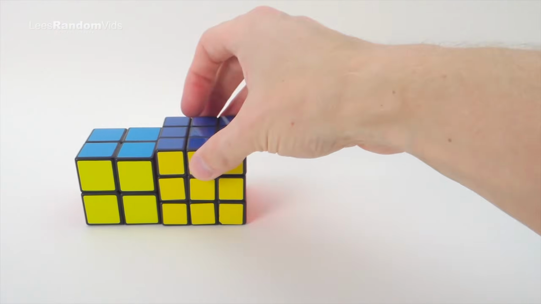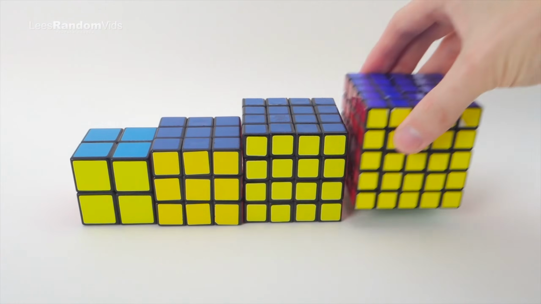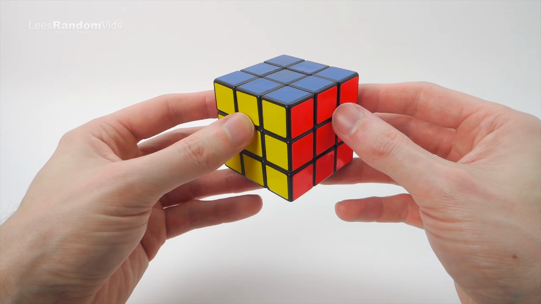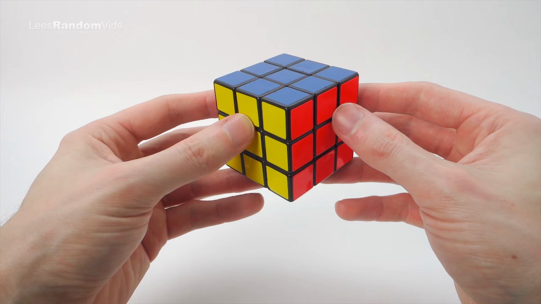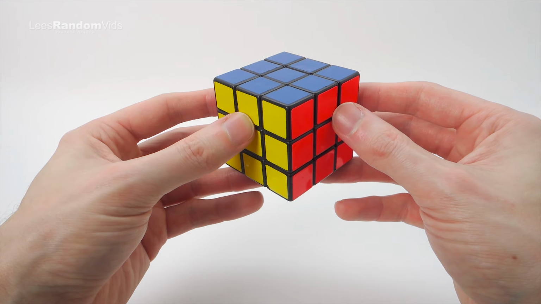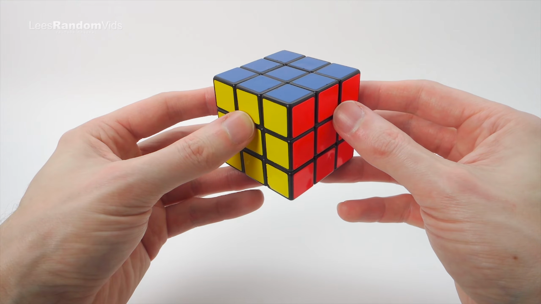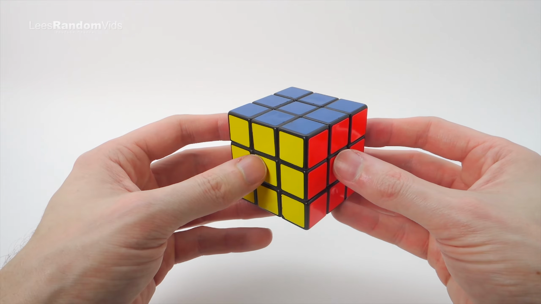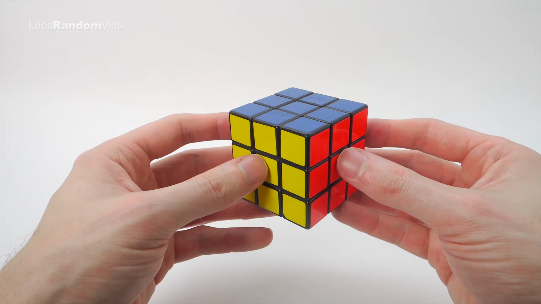Check out my other videos showing you how to solve a 2x2 Rubik's Cube, a 3x3, a 4x4, and even a 5x5. To do this pattern, you do need to start with a solved Rubik's Cube, so you need to know how to solve one or have a solved one, and you need to know how to use algorithms on a Rubik's Cube too. If you don't already know how to use algorithms, then check out my 3x3 tutorial on how to solve a Rubik's Cube.